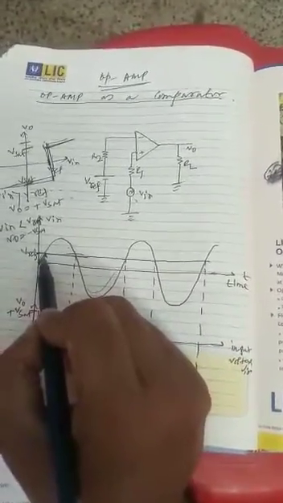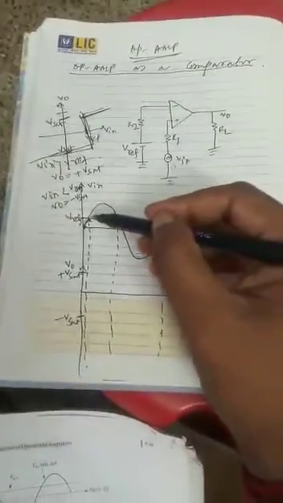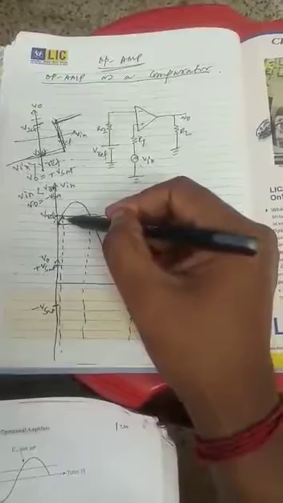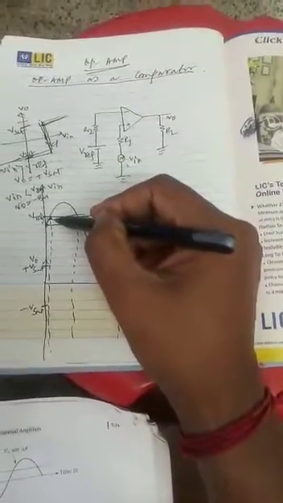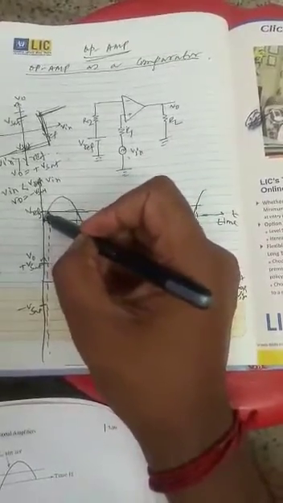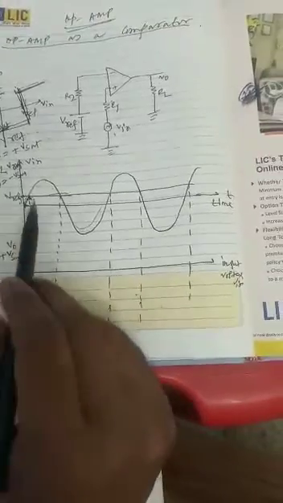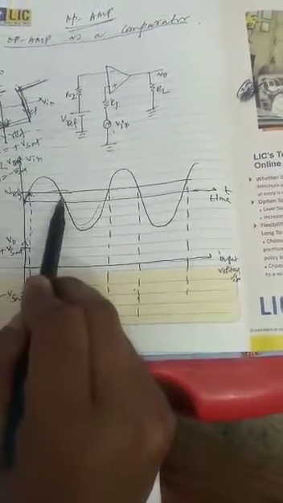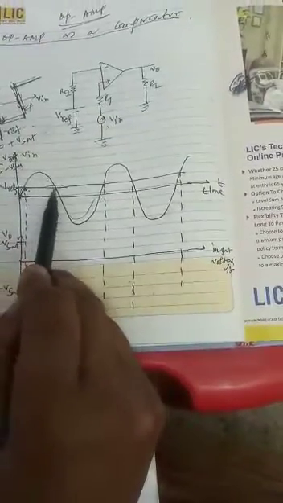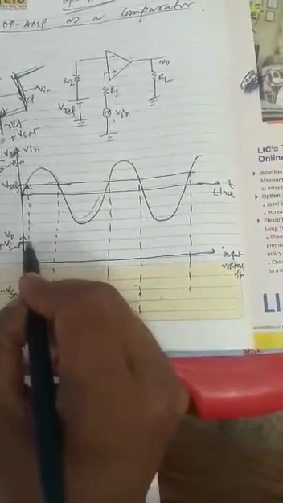When the input voltage is greater than the reference voltage, and when the input voltage is less than the reference voltage, then the output will be minus Vsat. When the reference voltage is greater than the input voltage, then the output will be minus Vsat. That means minus Vsat. From this point to this point, the input voltage is greater than the reference voltage, so the output voltage will be plus Vsat.